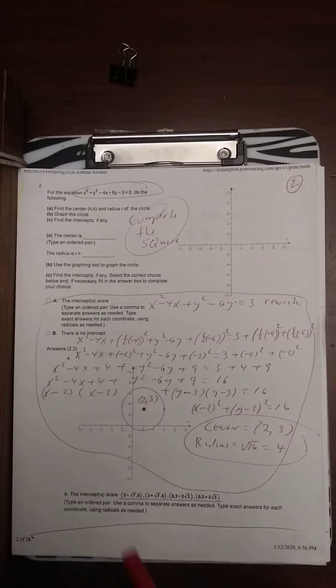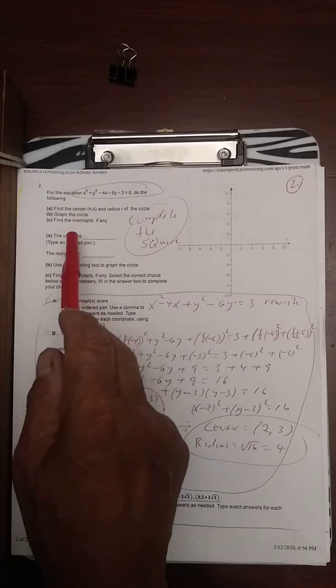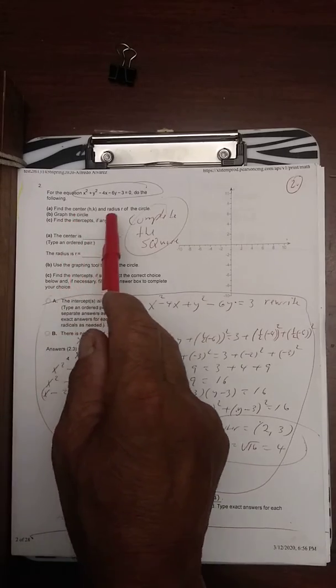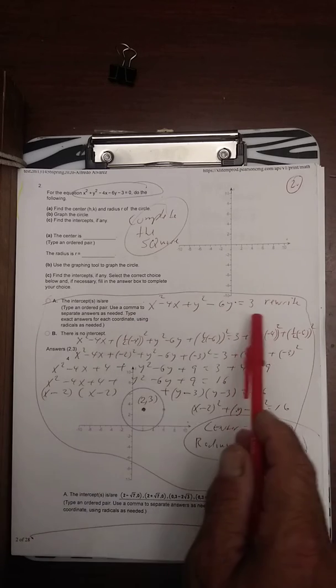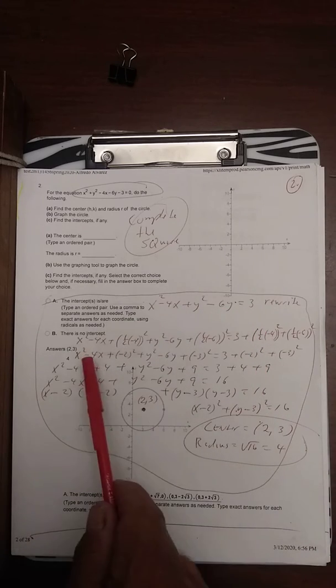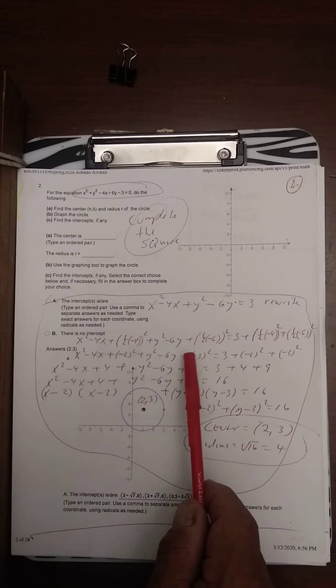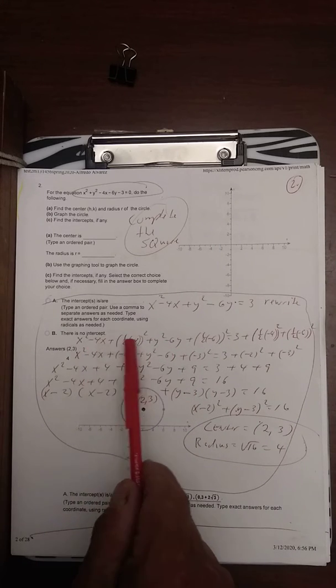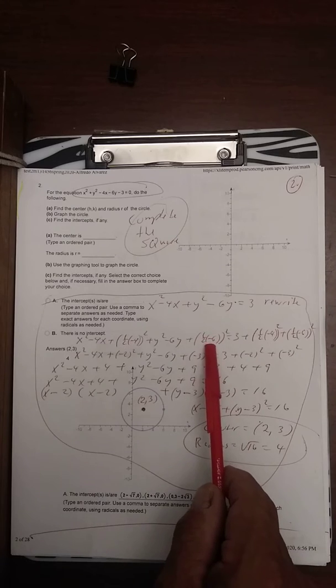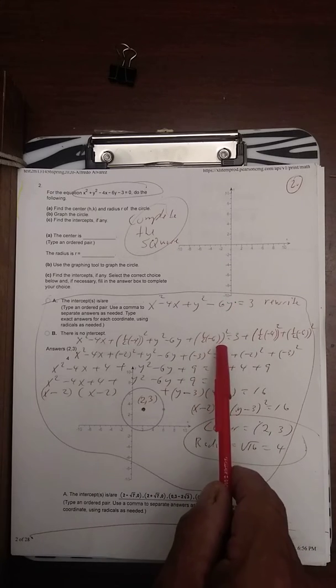This one. For the following equation, do the following. Find the center and radius, complete the square. The original problem, there it is. So now what I'm going to do is go ahead and put x squared minus 4x and the y squared minus 6y, and then take half of negative 4, this number right here, squared, half of negative 6 right here. So now, on both sides, add it to both sides.